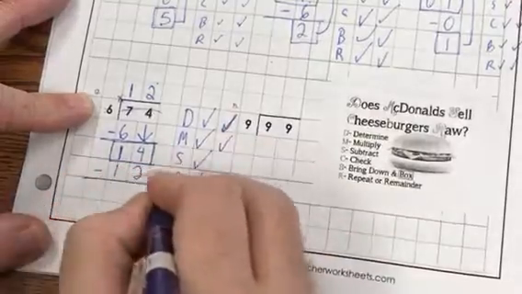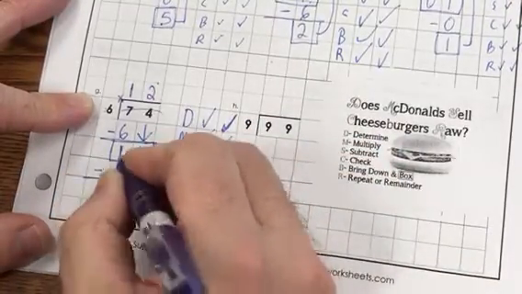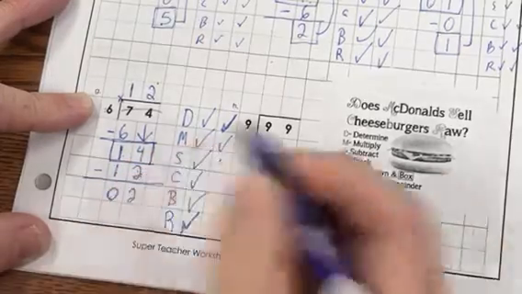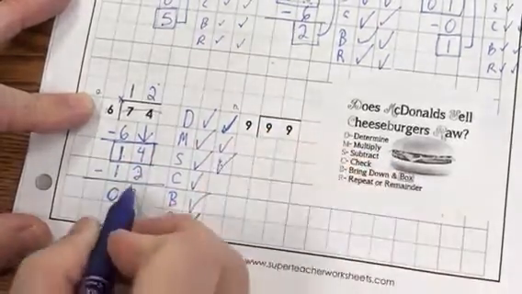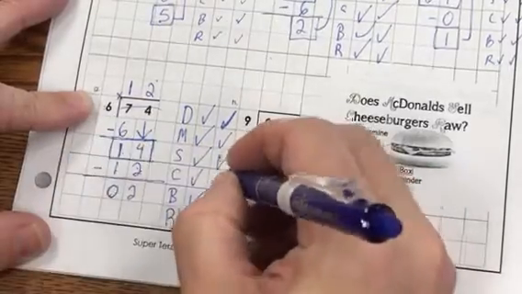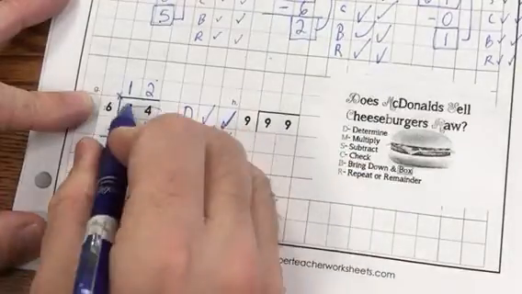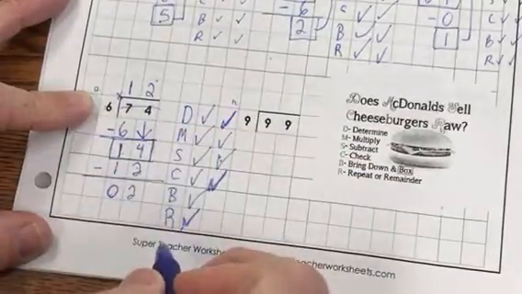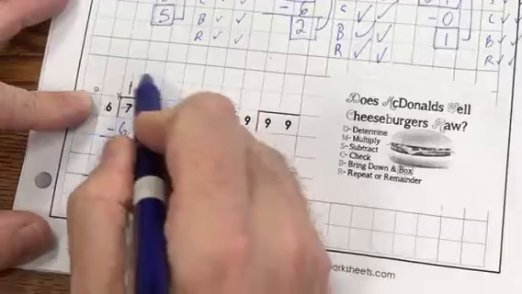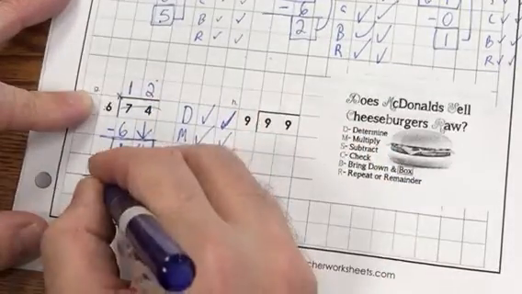I know I subtract next. 4 minus 2 is 2. 1 minus 1 is 0. I check. What I have left is less than my divisor. I don't have anything left in my dividend to bring down. I don't have anything left in my quotient. So I cannot bring down, but I do box my remainder.